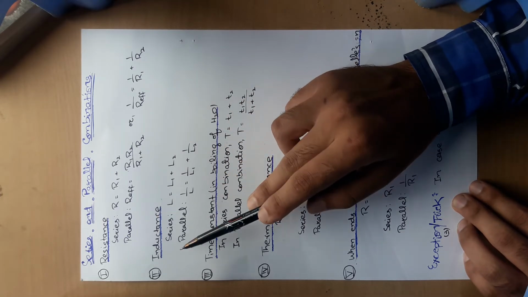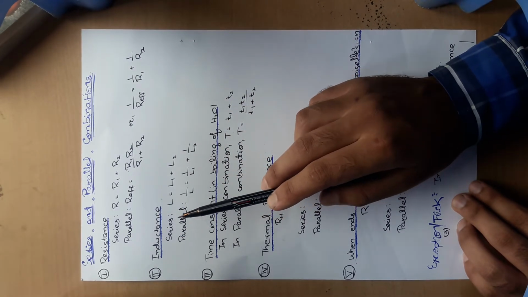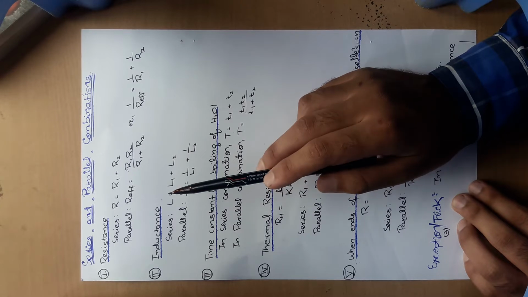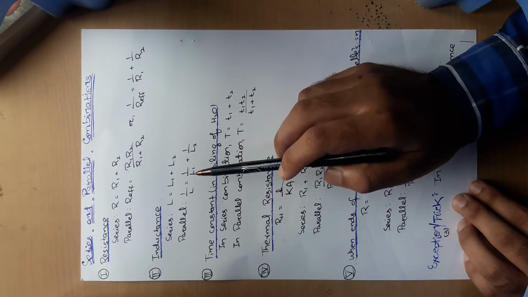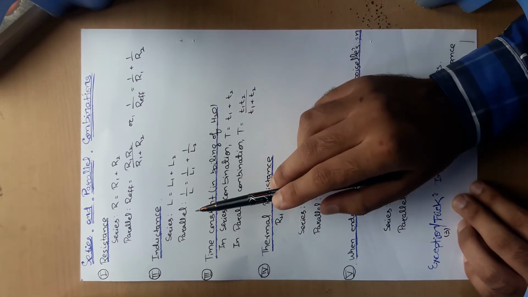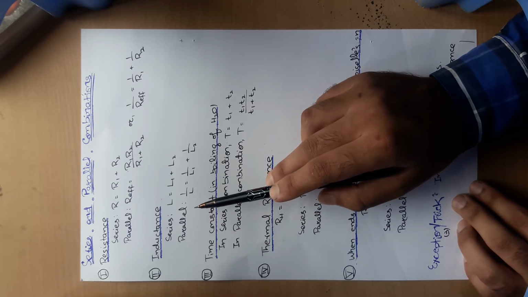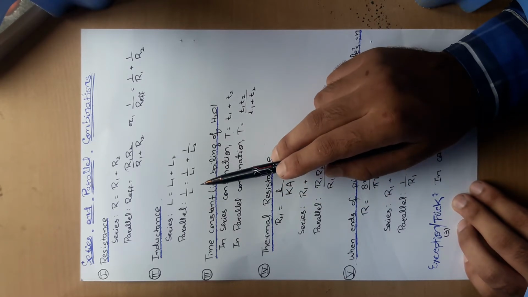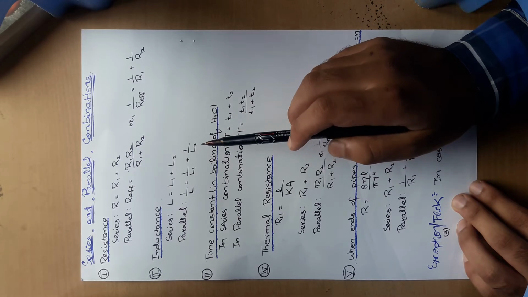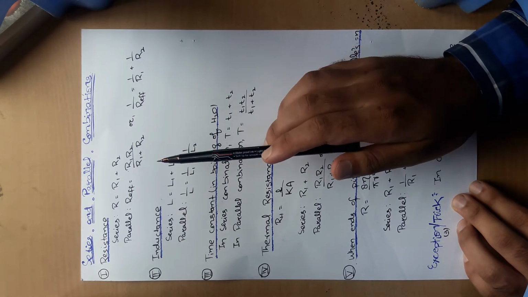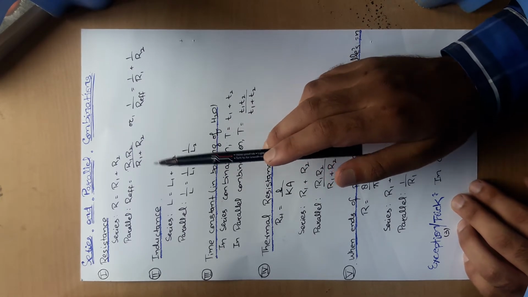R2. Second, inductance. The series combination is L effective is equal to L1 plus L2. The parallel of the inductance combinations is 1 by L effective is equal to 1 by L1 plus 1 by L2. That is, it is the same as electrical resistance.